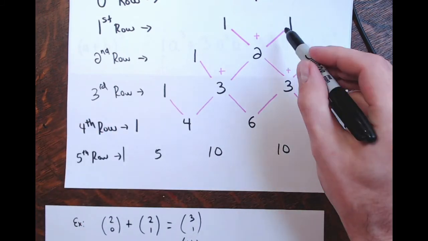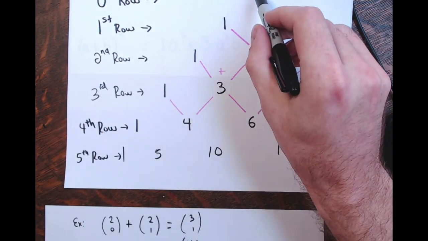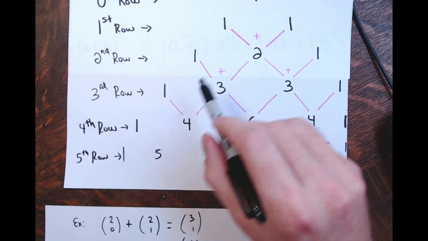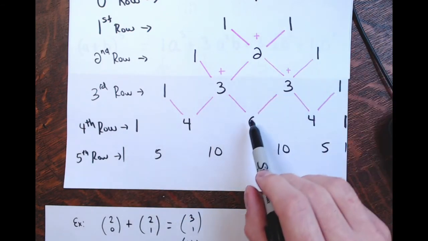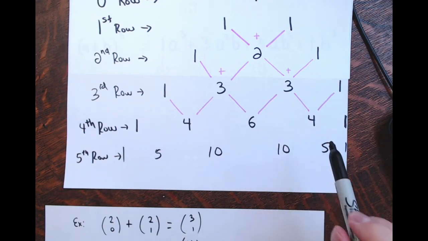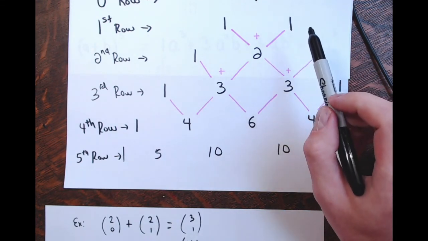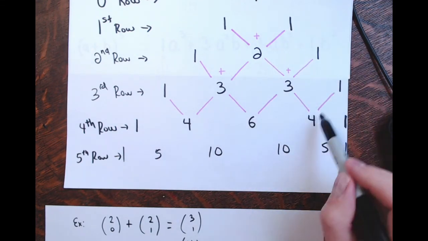And again, if you go down a little diagonal, these are all the choose 0 numbers. These are all the choose 1 numbers. These are all the choose 2, choose 3, choose 4, and so on.